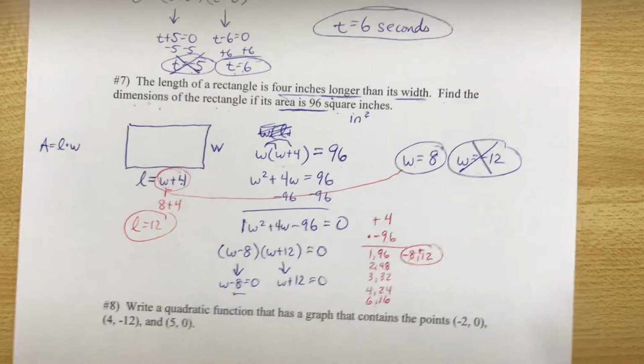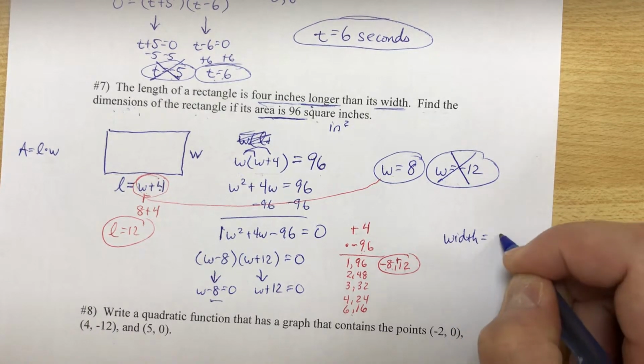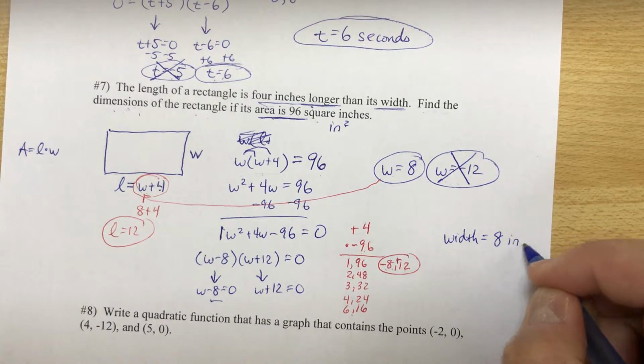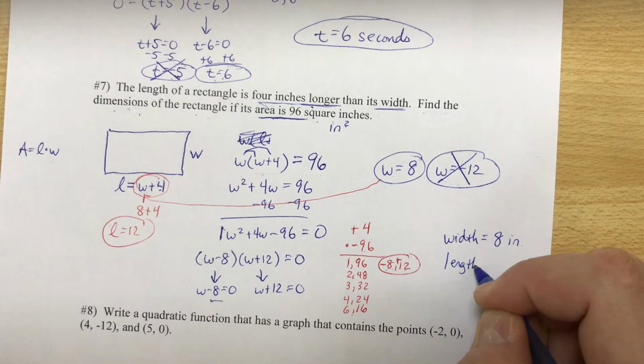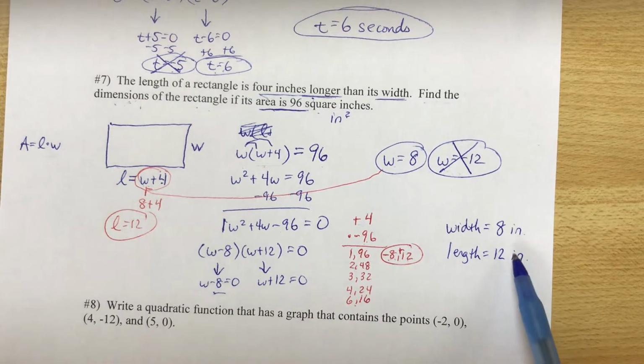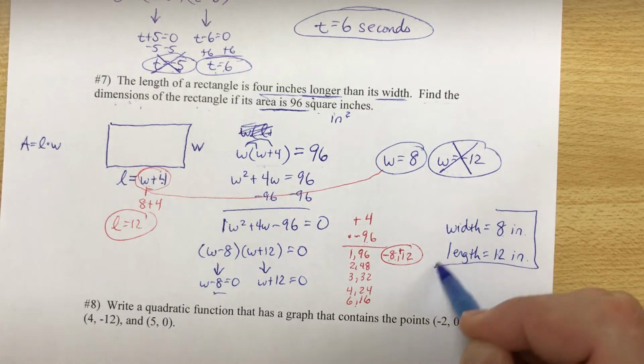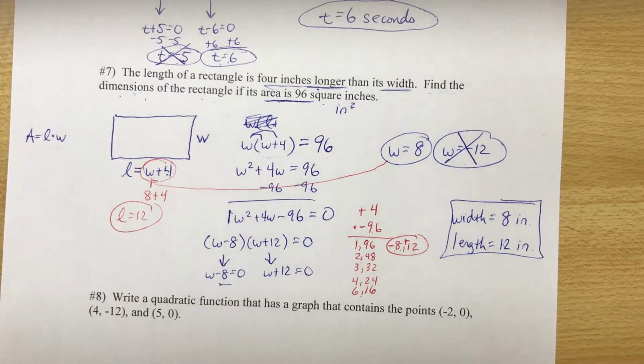So our dimensions: width equals 8 inches, length equals 12 inches, and as a check, length times width is 96, so that works, and the length is 4 more than the width. Okay, and that's how we do that.